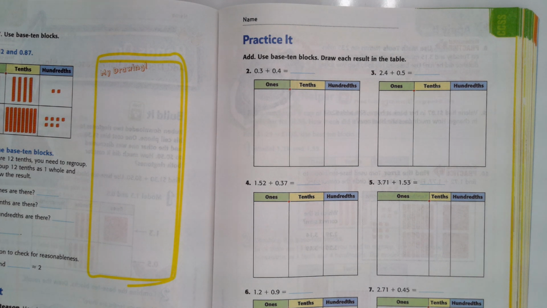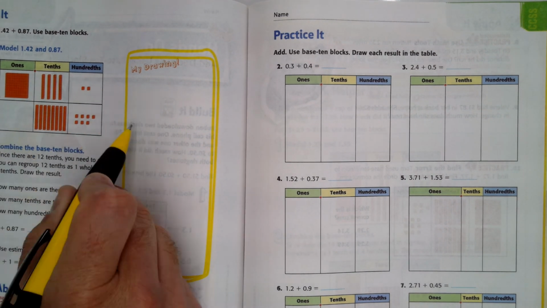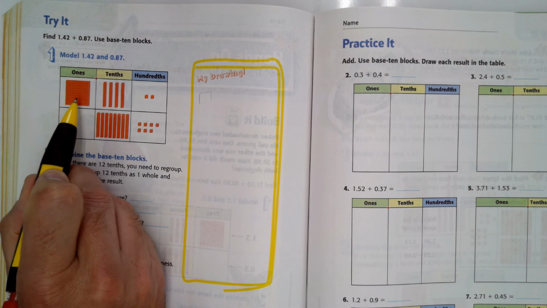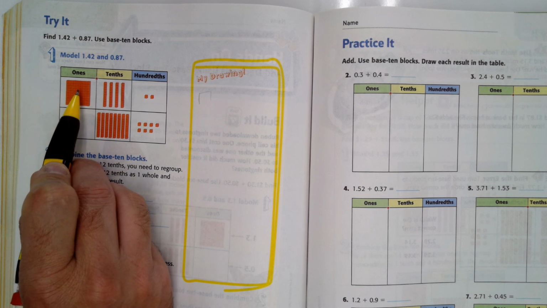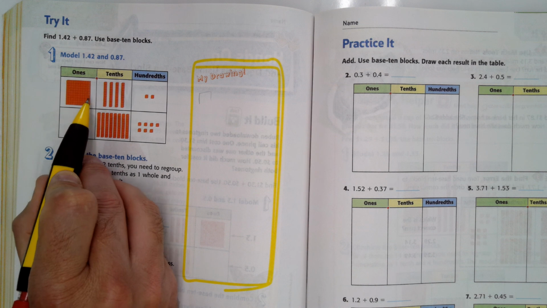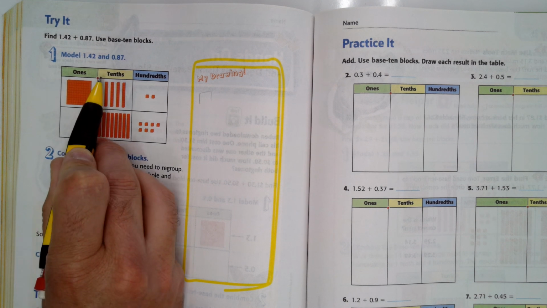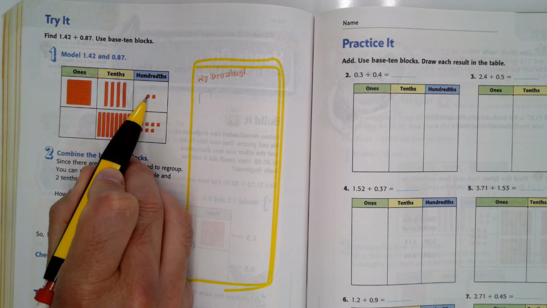base 10 blocks. So with base 10 blocks, in the past when we've done base 10 blocks, and I'll use this right here. In the past, the big square like this one right here was equal to 100, but in this case, this is equal to a 1. Okay, so this is 1 now. So all these little hundreds. So each one of these is a hundredth. Each row is a tenth. So here the long ones are a tenth, and the little dots are a hundredth.